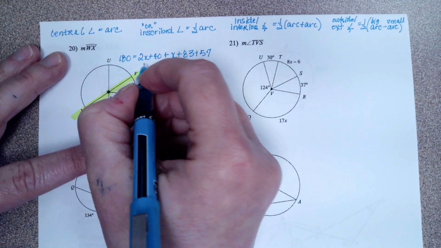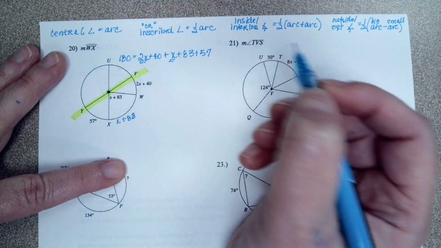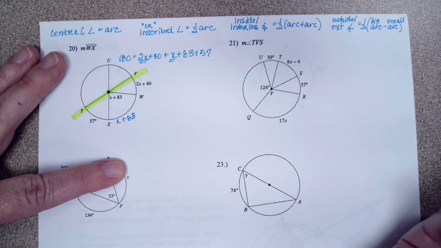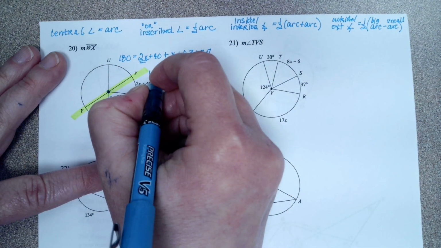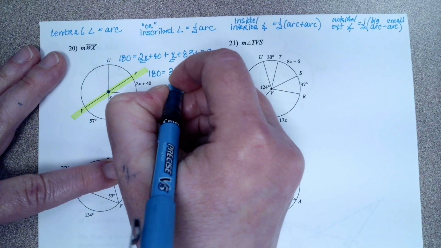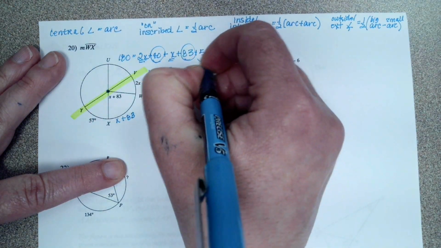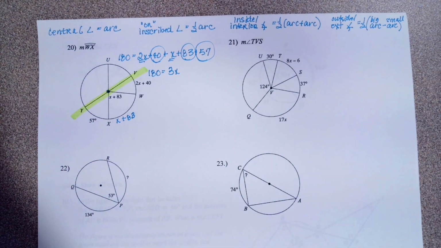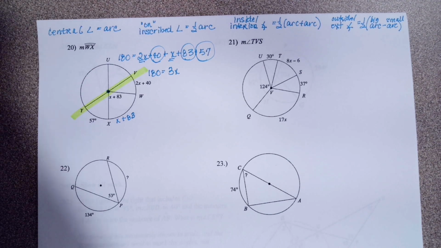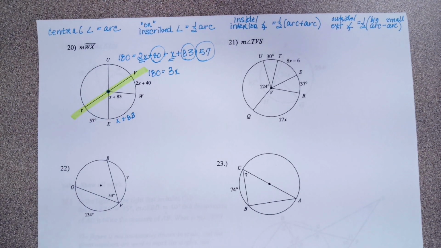All right, now if we combine like terms, I've got a 2x, another x, so 180 is going to be equal to 3x, and then I've got a 40, an 83, and a 57. And 40 plus 83 plus 57 should come out to 180.